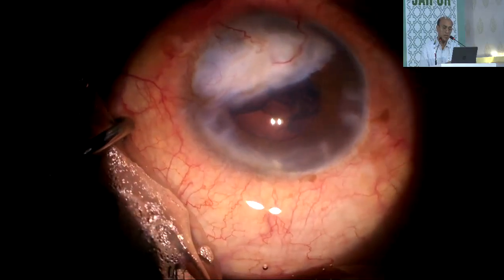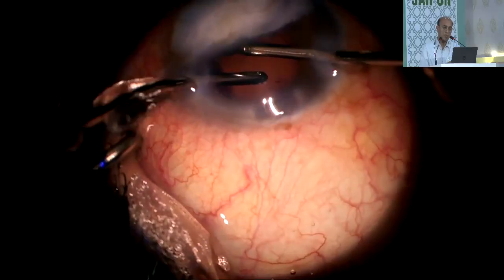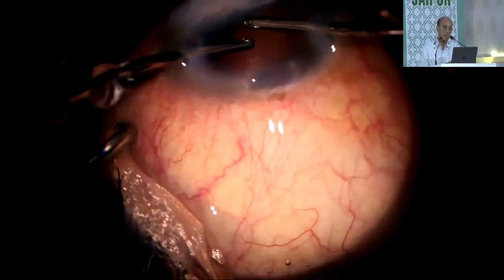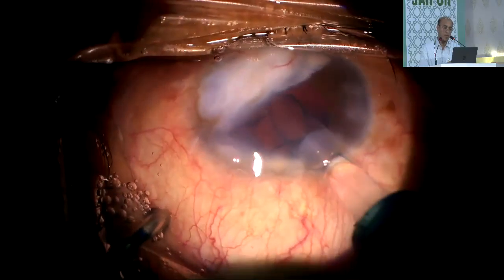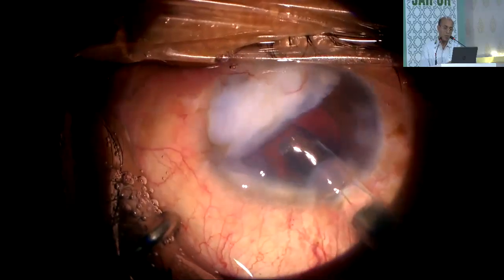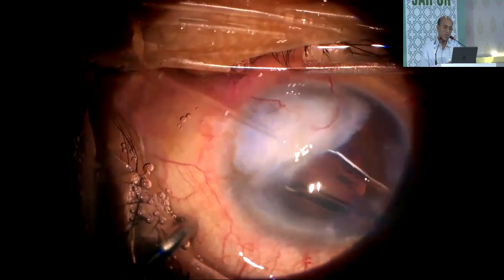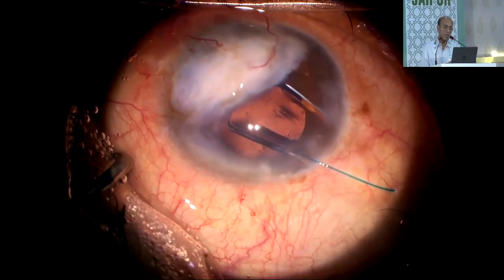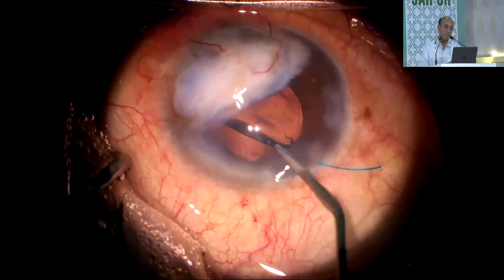With this slower process, we kept putting viscoelastic all the time so that the capsule bag remained inflated and the AC also remained deep. Then we implanted this foldable lens. It was a 3-piece lens so that it goes nicely in the back. We could implant the lens very nicely and there was no problem.